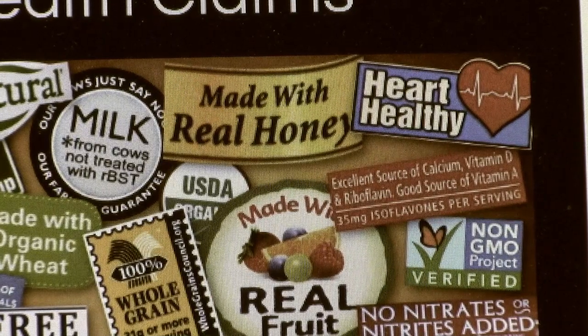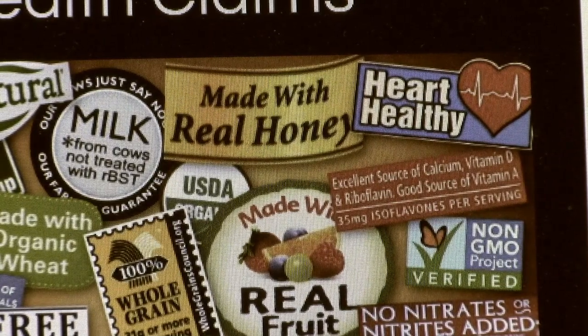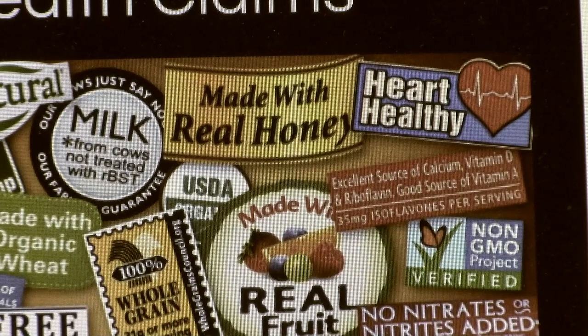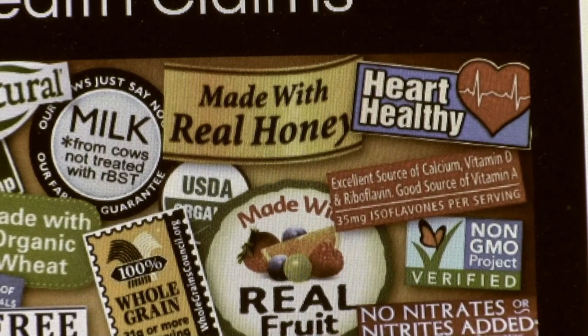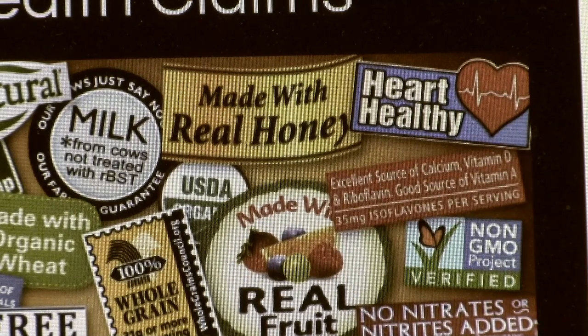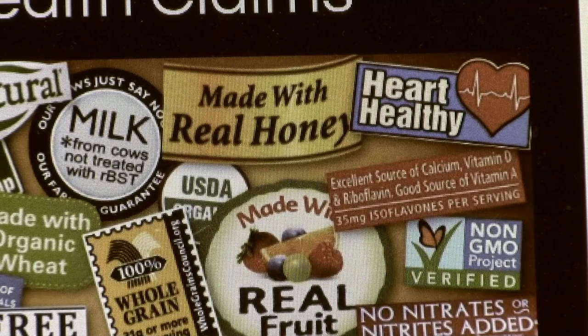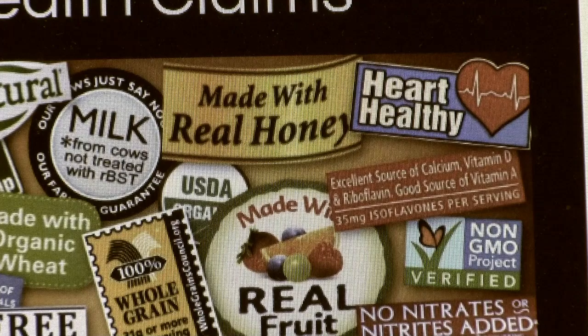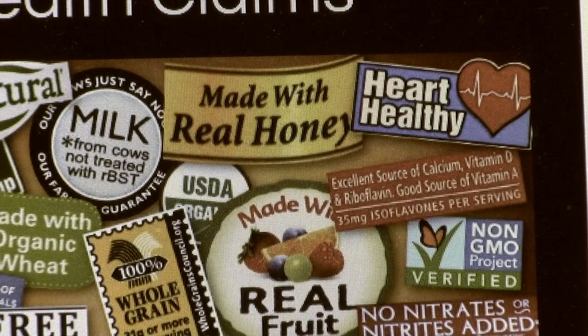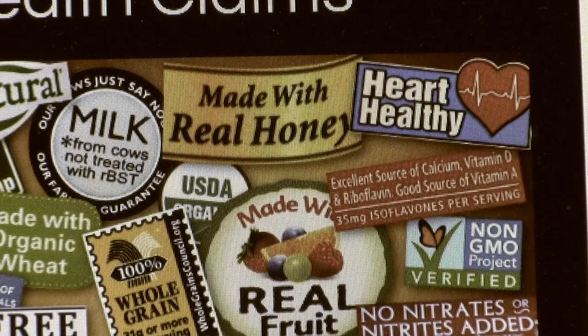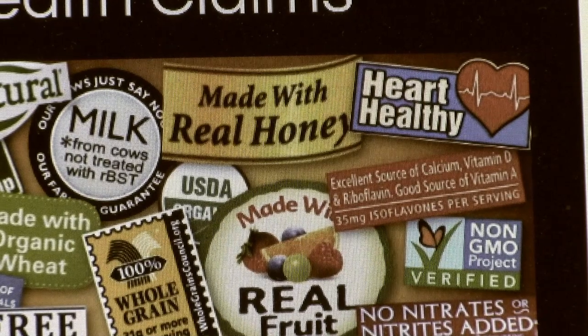So if you want to know what those claims mean legally, then you can look at your book on page 55. There's a number of definitions of what each of those terms mean. If something's reduced or sugar-free or low-fat, high in, excellent source of, etc.